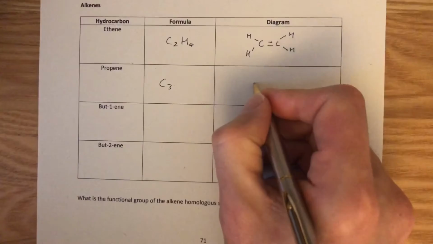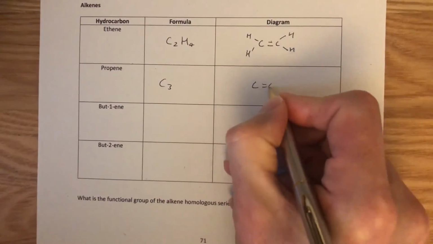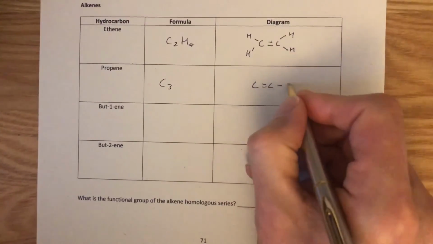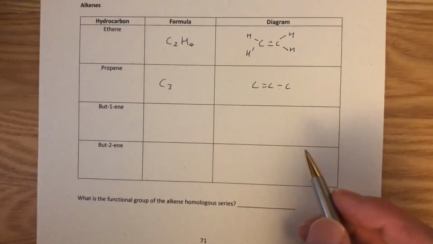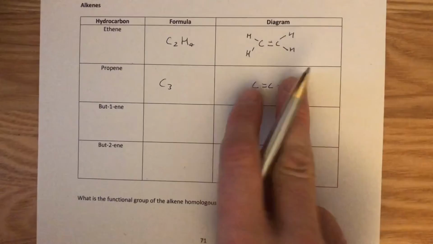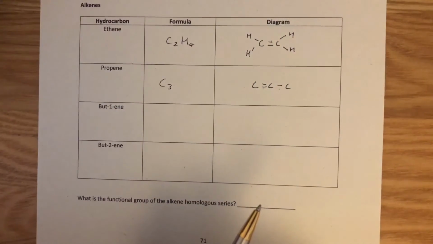Propene only has 1 double bond, so it's C3. Some students sometimes draw it with 2. We only draw it with 1 double bond. I'm going to do it like that, but you can put the double bond there and a single bond there, because it's just like looking at it from behind. If you do it the other way around, you turn the molecule over and the double bond flips place, but the molecule is still identical.